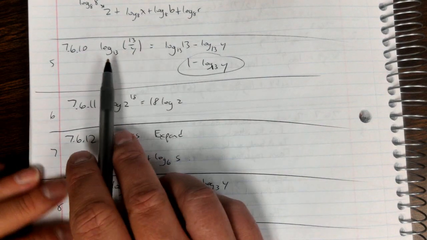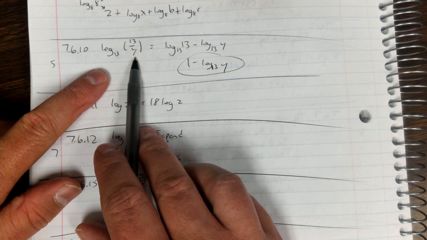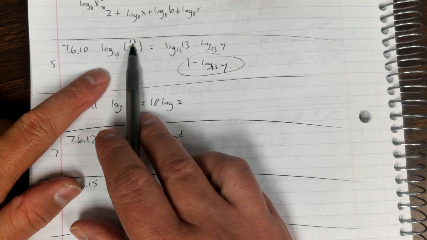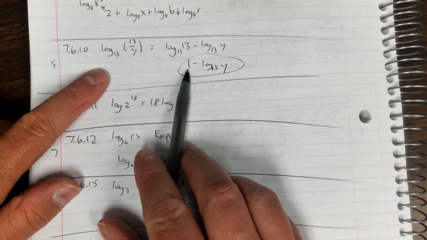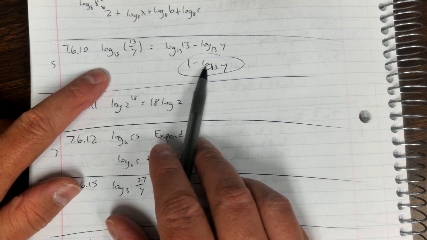Now on the next one you have log base 13 of 13 over y. So again, if these match, that's just going to end up being 1. So it's 1 minus log base 13 of y.